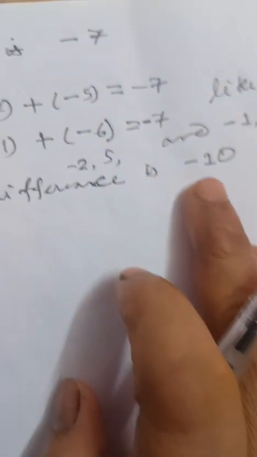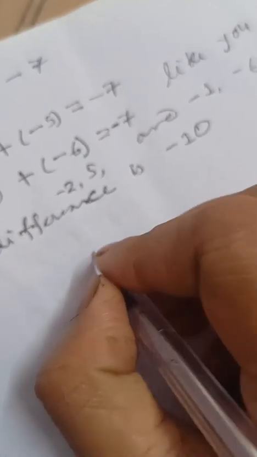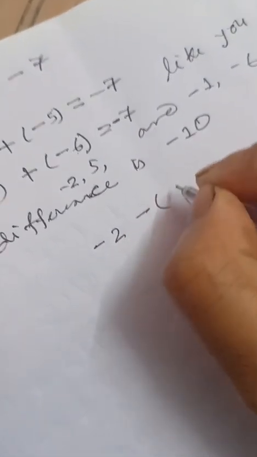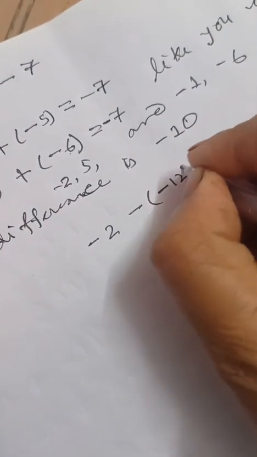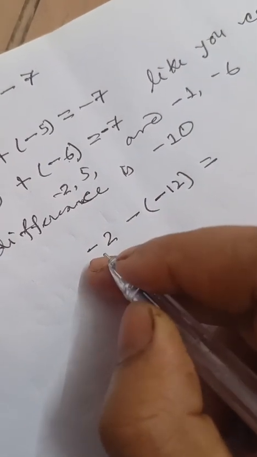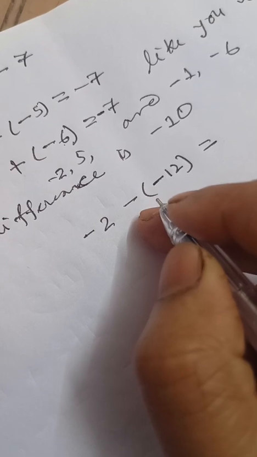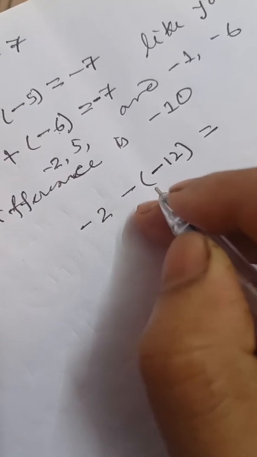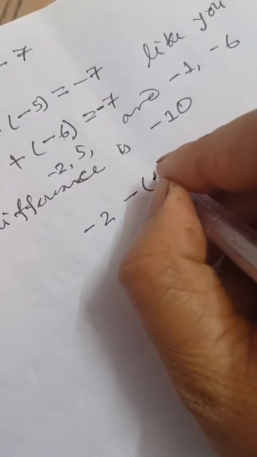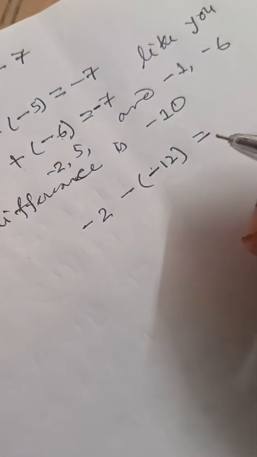Students, you remember, if you practice hard, then the math subject becomes very easy. Then next question, the difference is minus 10. Suppose minus 2 minus 12. What is the absolute value here? Negative, negative. What becomes positive?